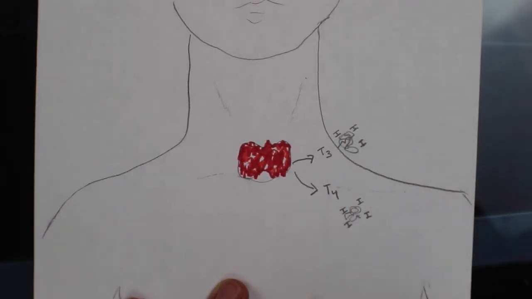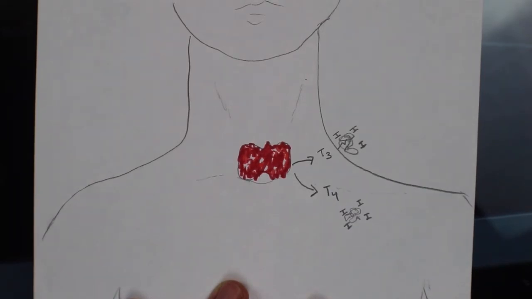An adult only needs about 100 micrograms of iodine per day, which is easily exceeded by our typical dietary intake in North America. Dairy, seafood, especially shellfish and tuna, and salt, as long as it's labeled iodinated, have iodine in them.